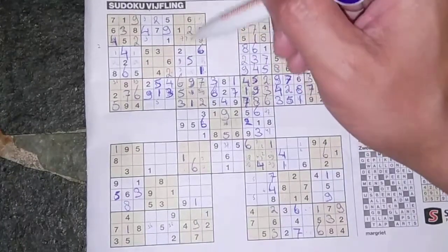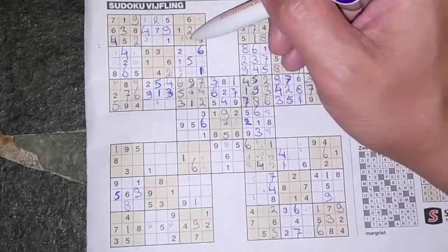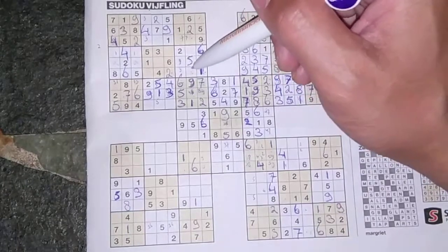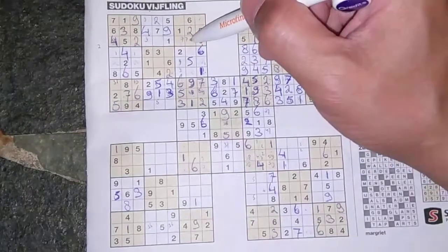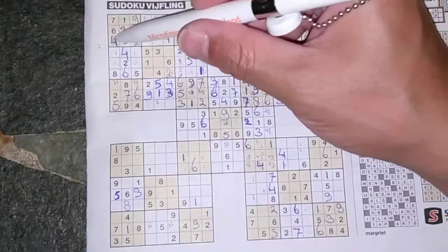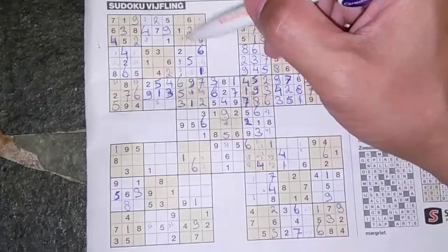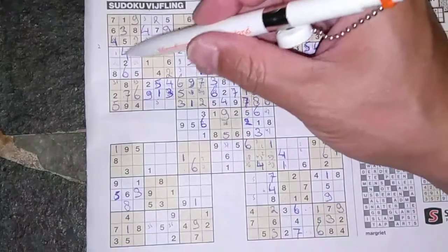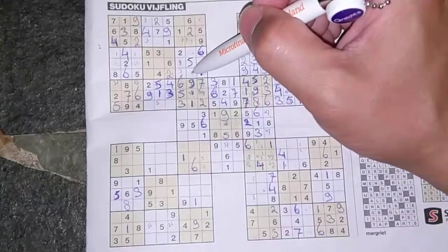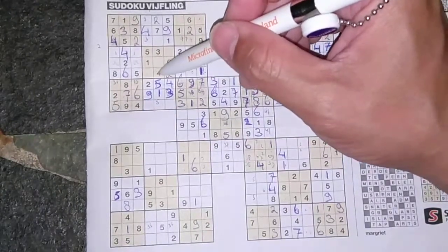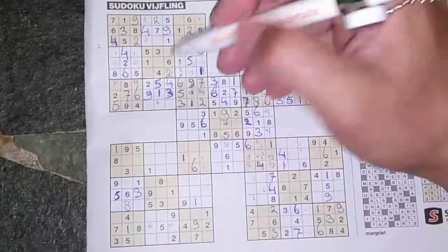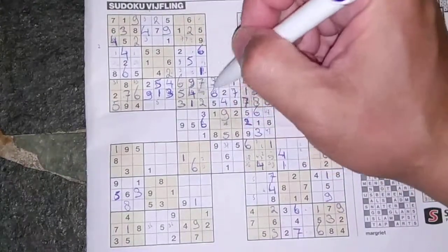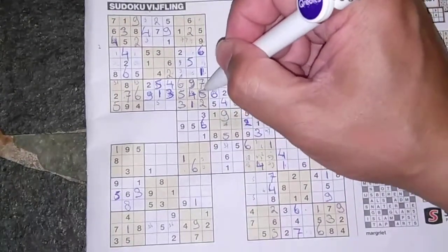In this column, look. 1, 2, 3, 4. 4 missing numbers. One of the missing numbers is a 4. This box cannot be a 4. We have a 4 here. This box cannot be a 4. We have a 4 here. That box cannot be a 4. We have a 4 here. So 1 box left for the 4 should be there. That means this box should be an 8.